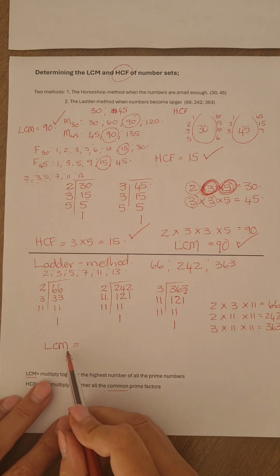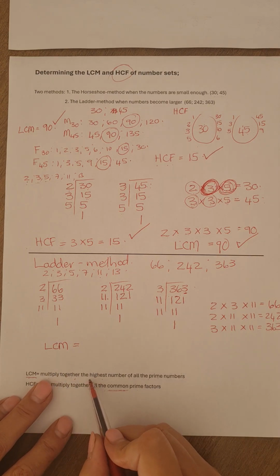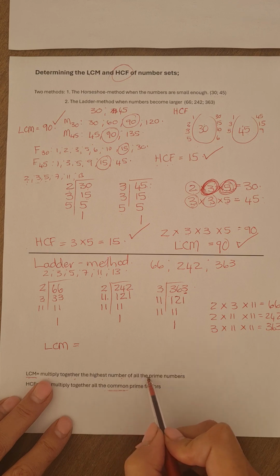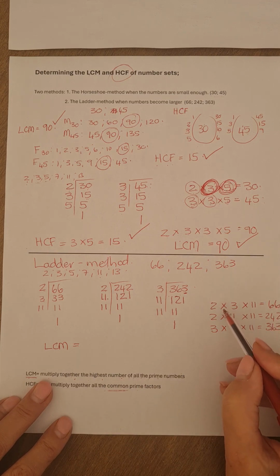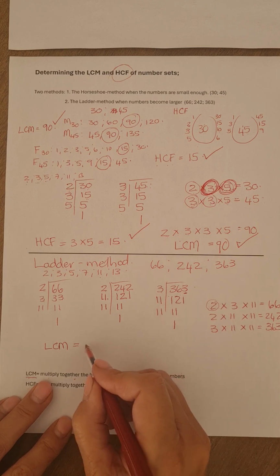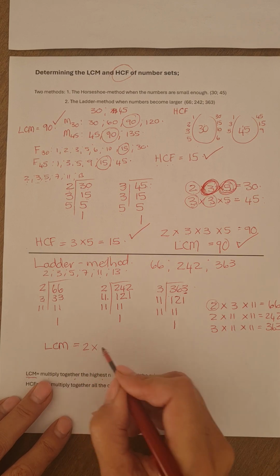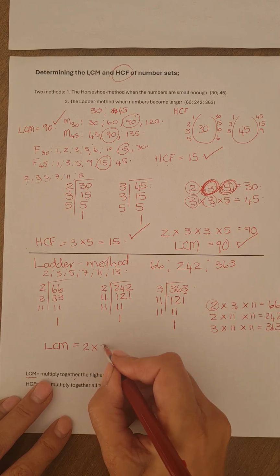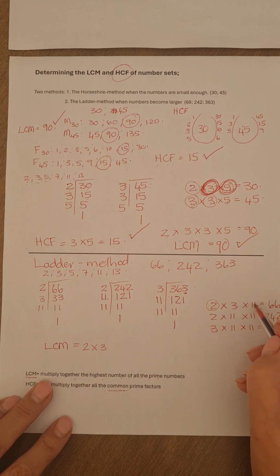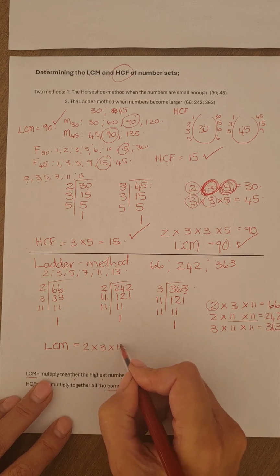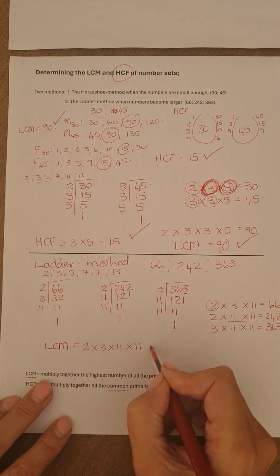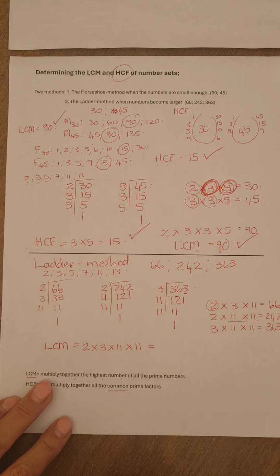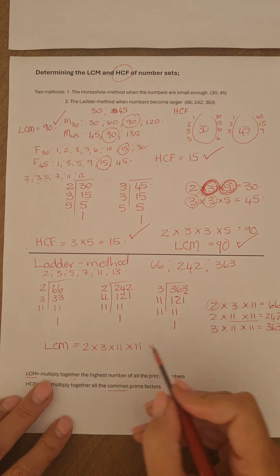Now they say, for the LCM, multiply together the highest number of all the prime numbers. Okay, the highest one, I had a 2 times. How many 3s do I have? Only 1, only one, once. The highest number of 11s now. I have two of them and 1. So the highest number will be that, times 11 times 11. So now I'm going to work out the answer.